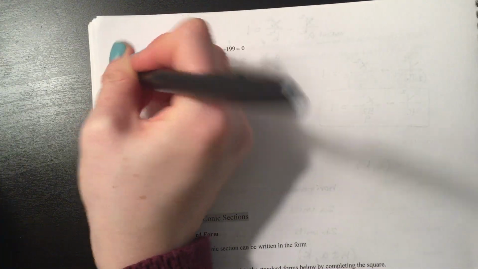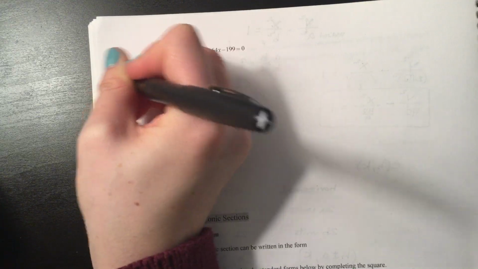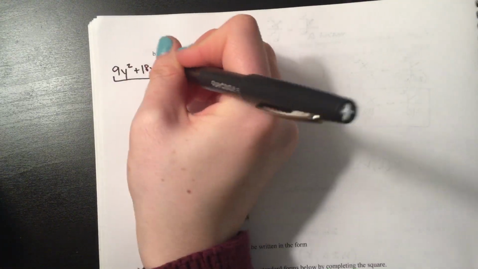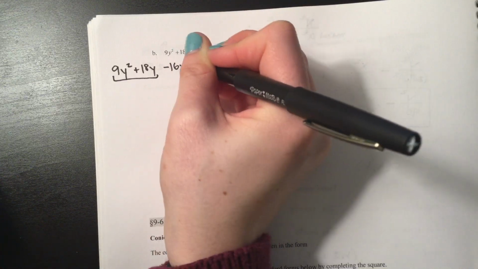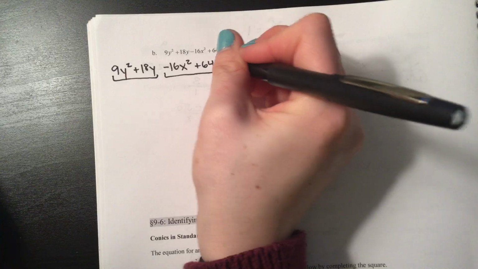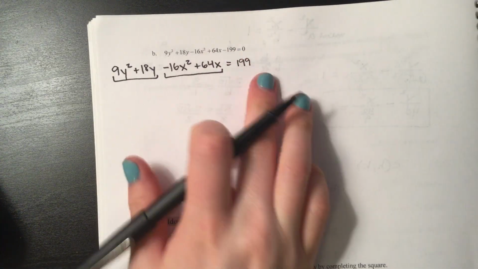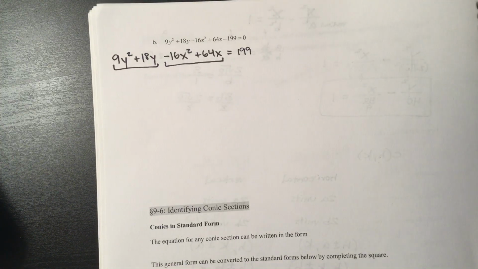So we've got 9y squared. We also have an 18y, so that will be our group of y stuff. And then we have a -16x squared and a +64x. That'll be our group of x stuff. And then this 199, I'm going to add it to the other side because it doesn't belong in either group. We always push the constants over here. All right, so let's start completing the square.